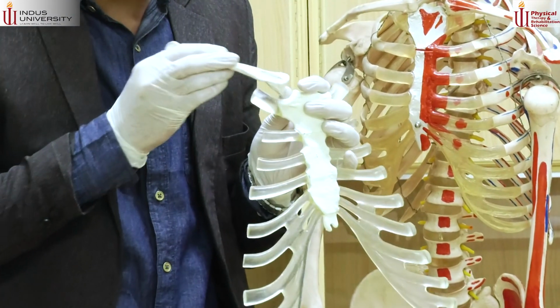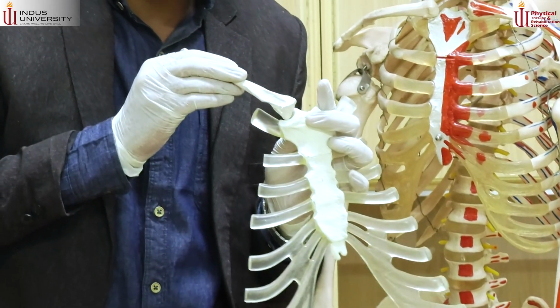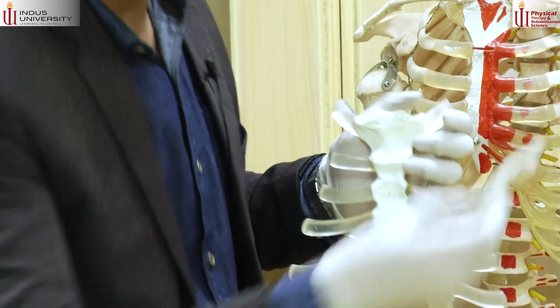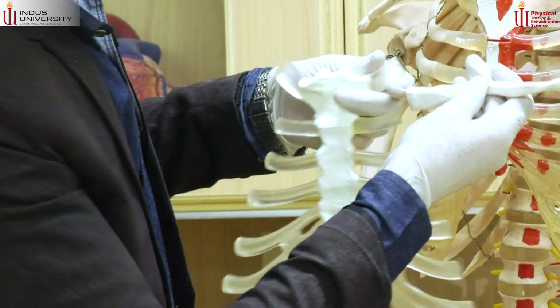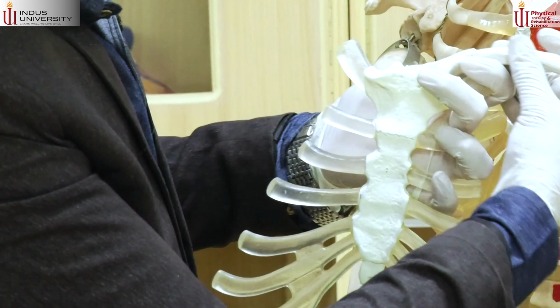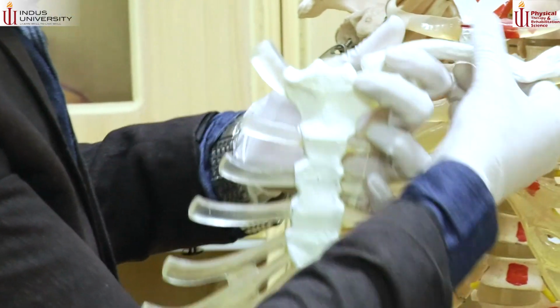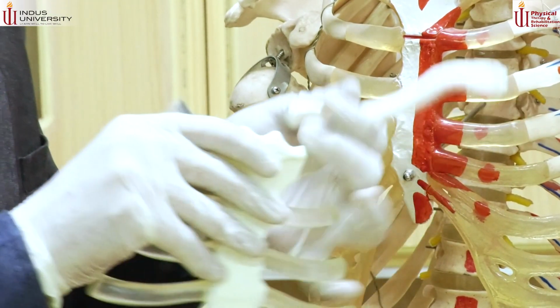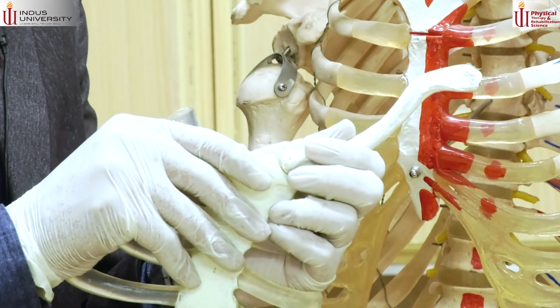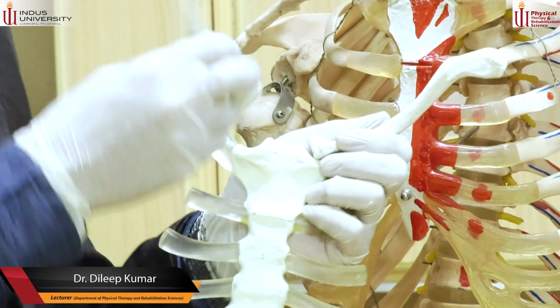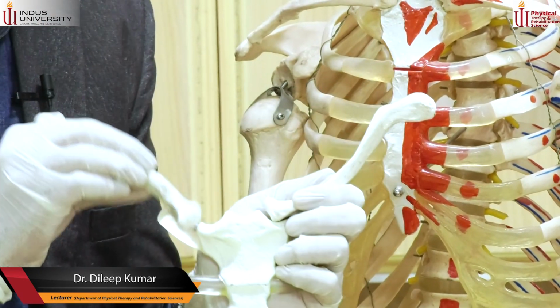Here the clavicle articulates to form the left sternoclavicular joint, and here it articulates to form the right sternoclavicular joint.